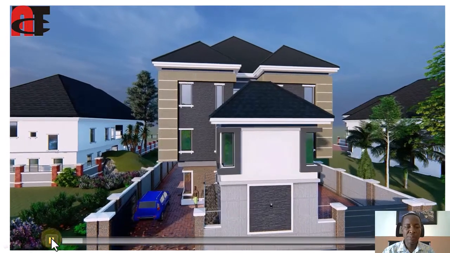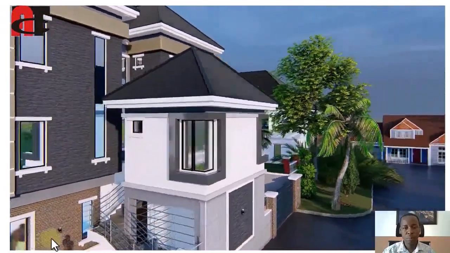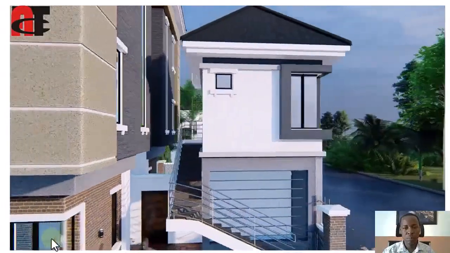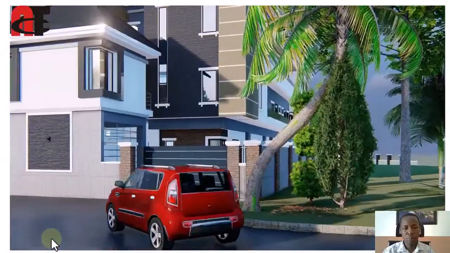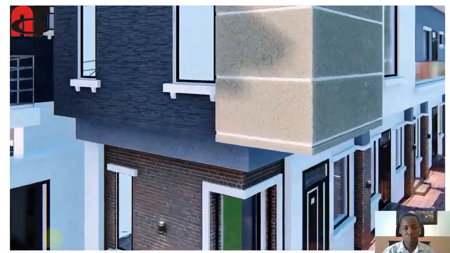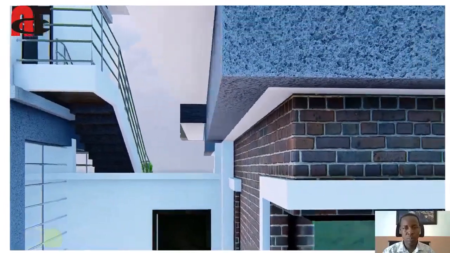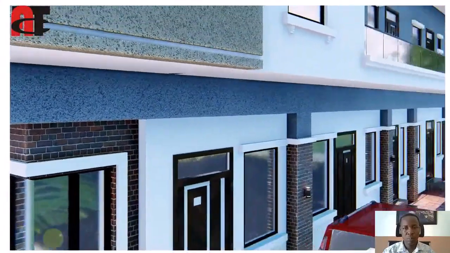Let me play it. Like I told you before, you can use Revit to model it, then use Lumion to produce the animation.